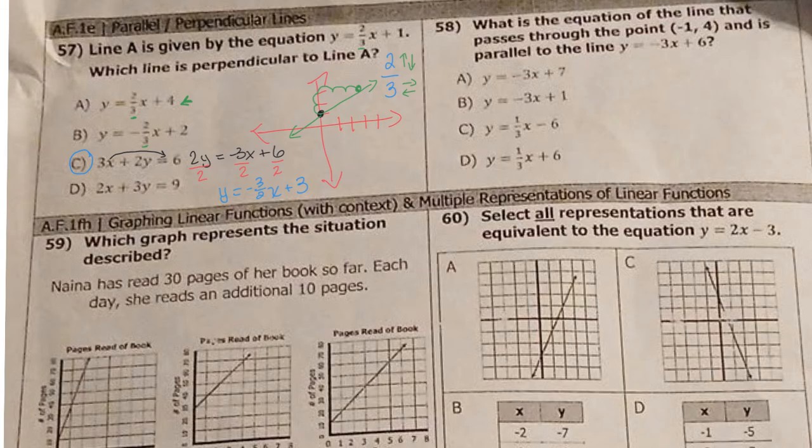We do want to check the other line though, right? Because it may have more than one answer. I don't know. So we're going to do the same thing to the other line: move the 2x over. 3y equals negative 2x plus 9. If we divide by 3, you're going to get negative 2/3. So that one is not going to be perpendicular. It's going to be just like B, negative but not flipped. So C is your only answer there.